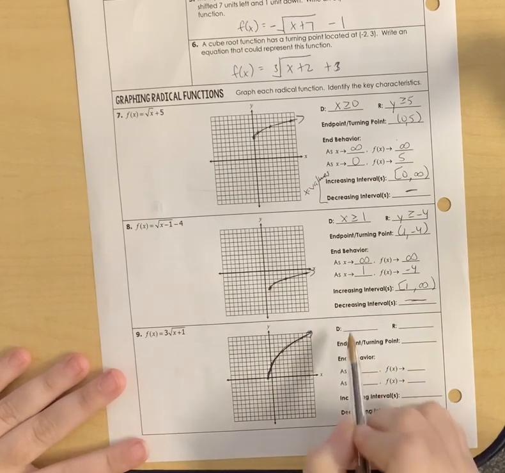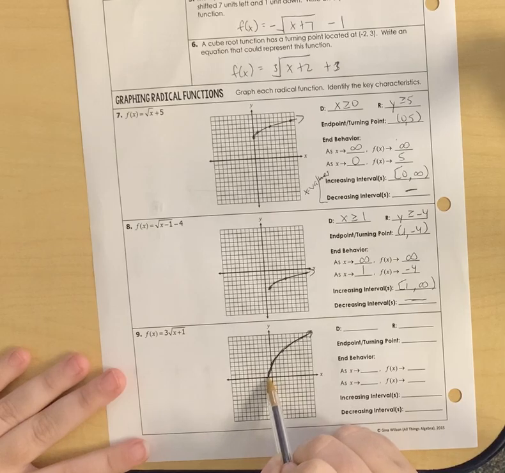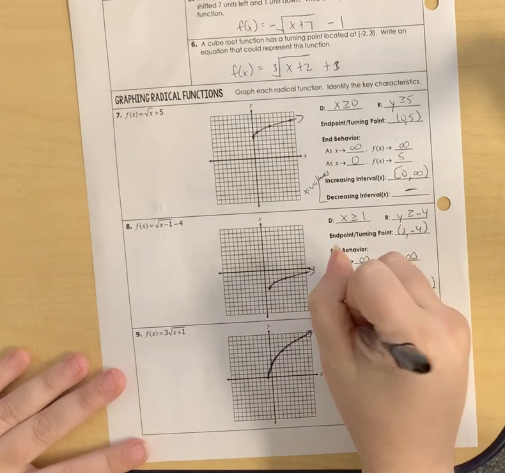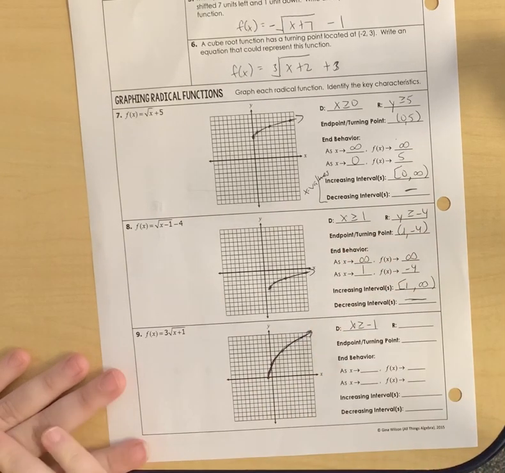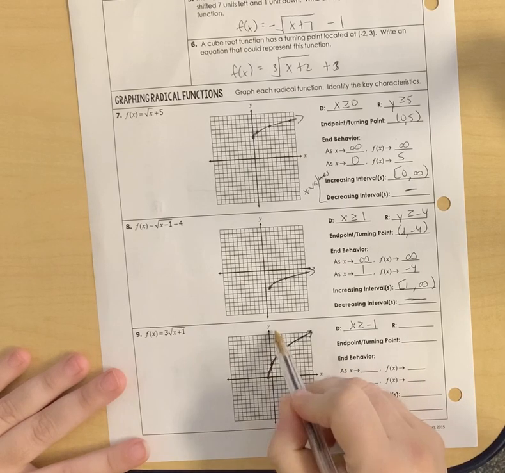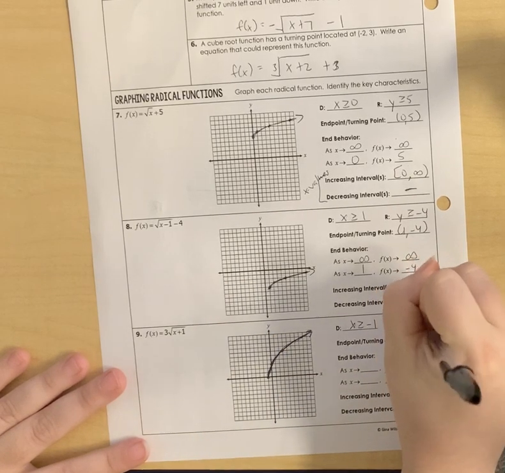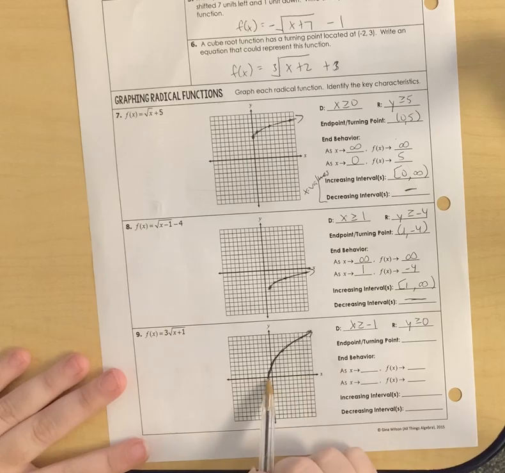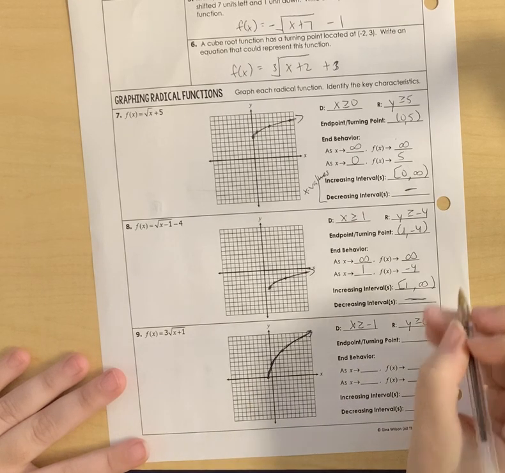All right, so our domain starts here at -1 and hits all values that are greater than or equal to -1. Our range starts at 0 and hits all values that are greater than or equal to 0. Our endpoint is -1, 0.